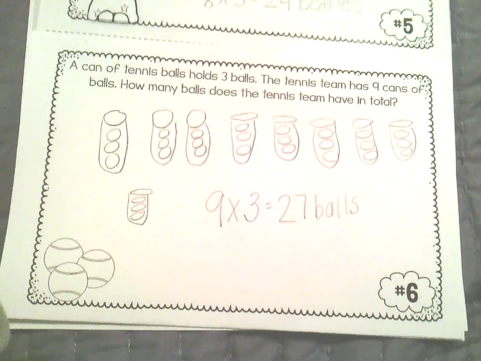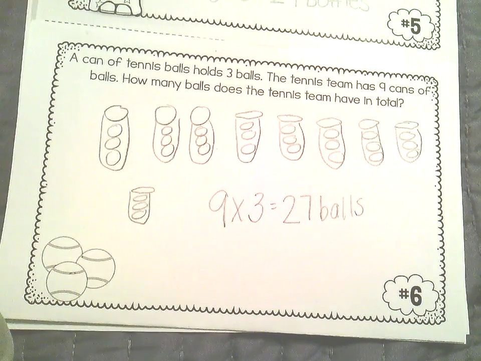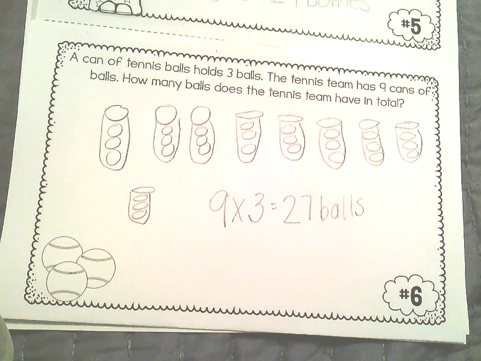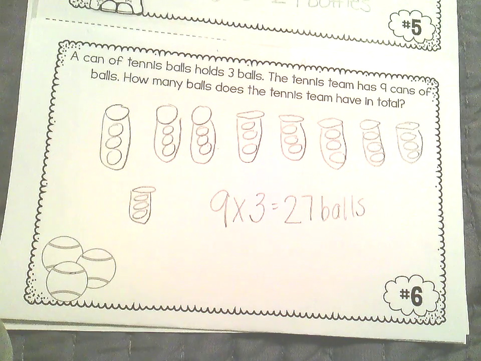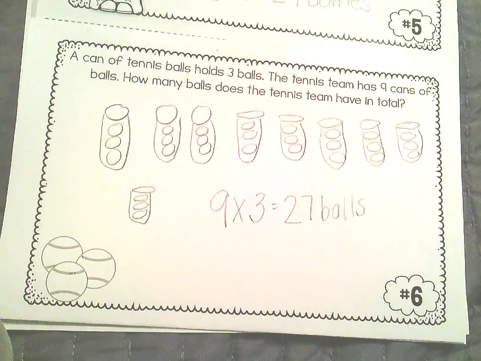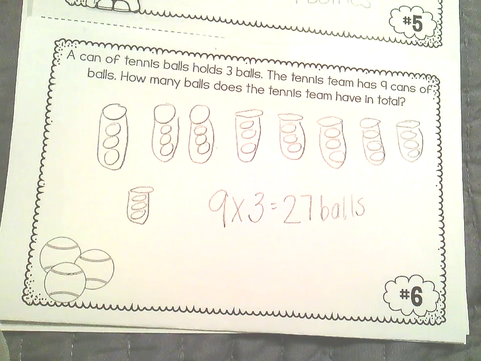Okay, here's what I have for mine. So I drew my 9 cans of balls, which are pretty ugly, and put my 3 tennis balls in each one. When I wrote my multiplication problem, I got 9 times 3, and that should equal 27 tennis balls.